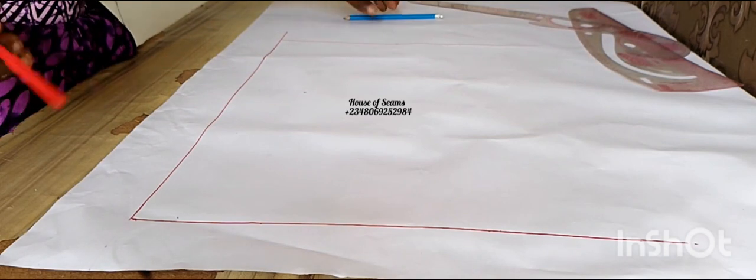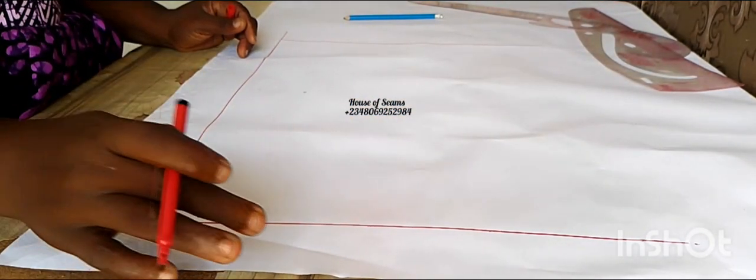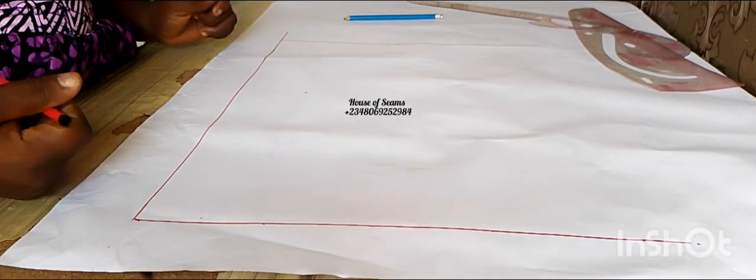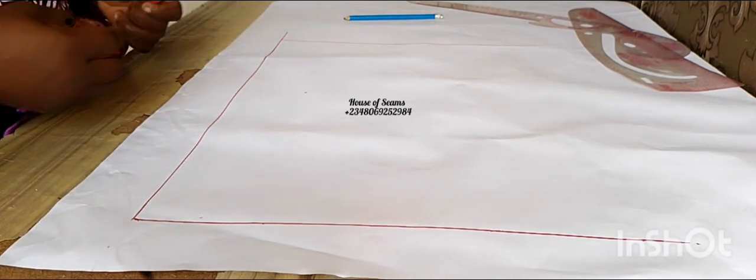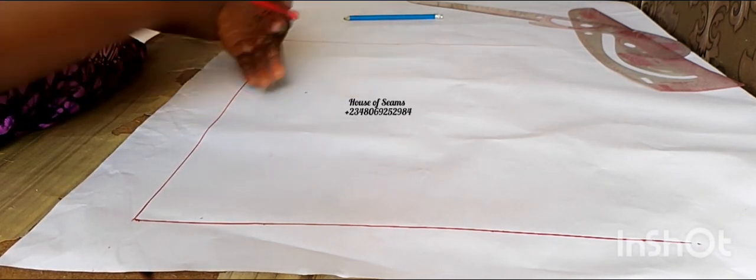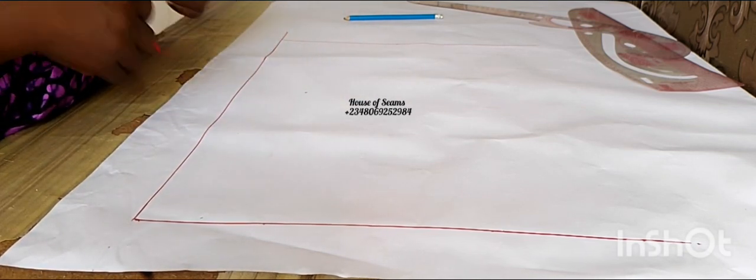And as you can see, I've drawn out some lines. This will serve as our baseline here. From here to here is 0.25. From here to here is 2.5 inches, and from here to here is 2.5 inches as well. You have to draft it because I'm going to be drafting the back and the front at the same time, then we will later separate it. So let's proceed into the class.